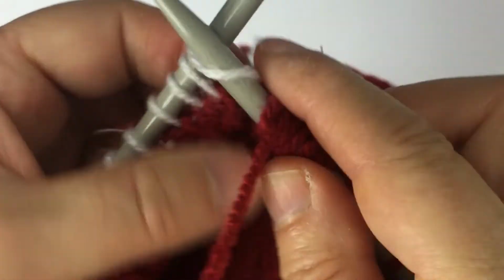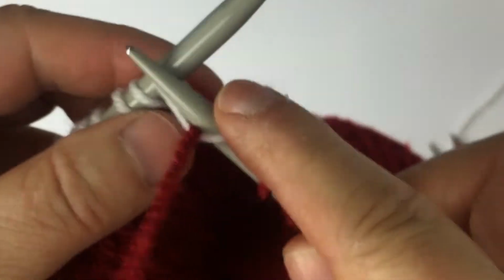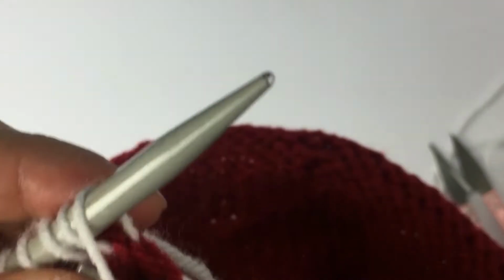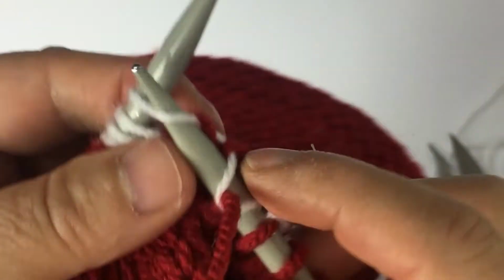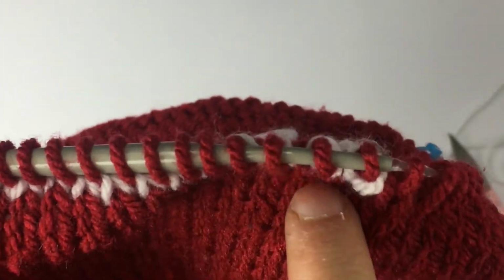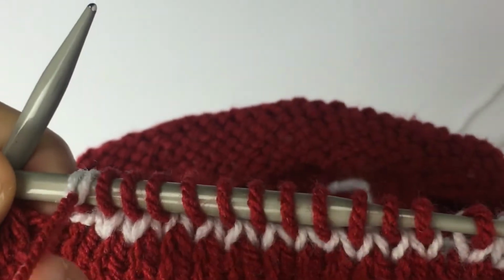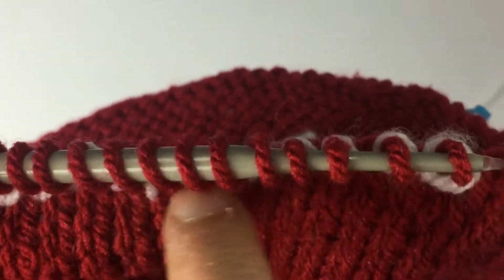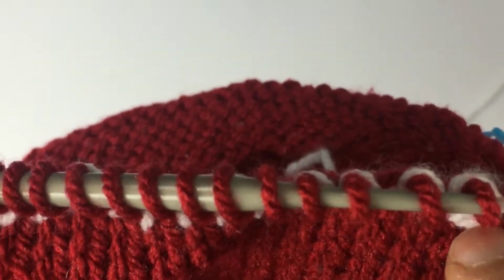First, I'm going to knit these stitches with the contrasting color, in my case it's white. So now I have these stitches which are knitted in another color, and I know that later I'm going to use these stitches in order to create the opening of the leg. I'm going to undo these stitches or tink them if you prefer, in order to create the leg opening.